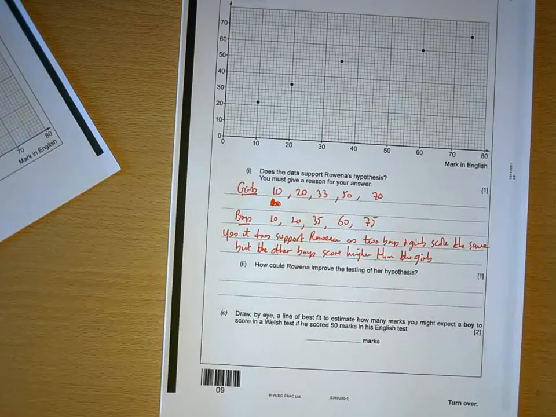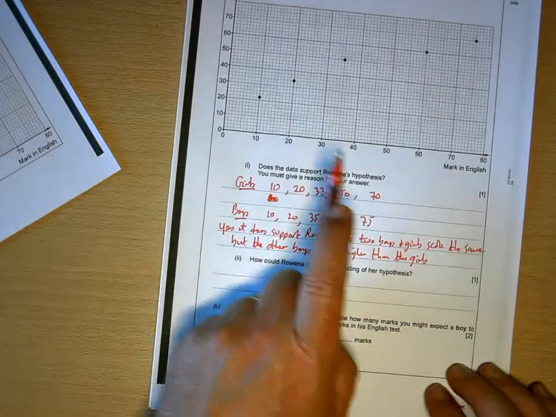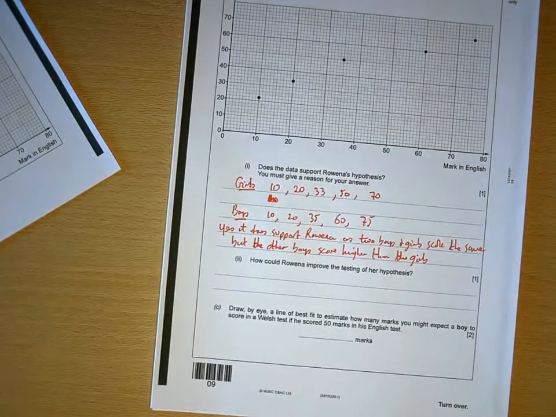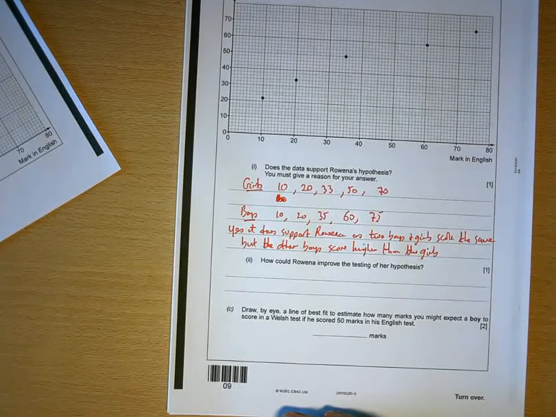How could Rowena improve the testing of her hypothesis? The common wrong answer here would be to say we'll put all of the information on one graph. But you can't do that easily because you can't plot boys as an axis and girls as an axis. You would just have 2 columns. So what you want to be saying here is to look at more than 5 sets of results.